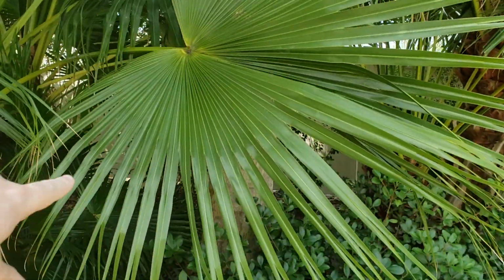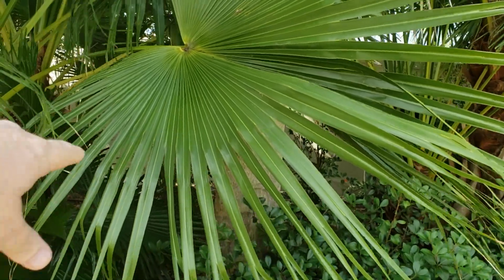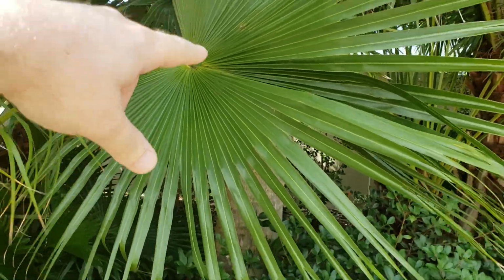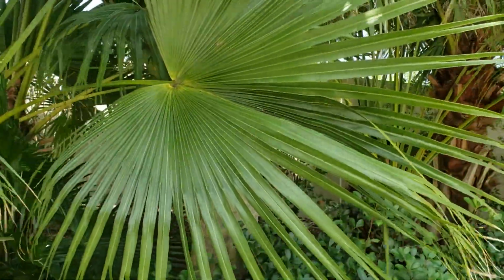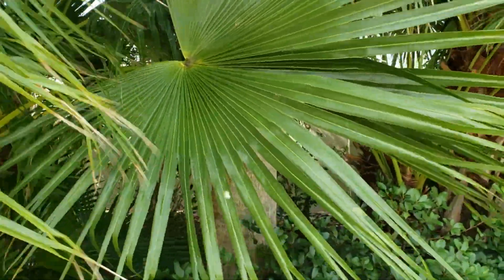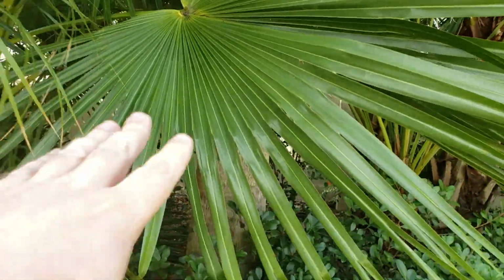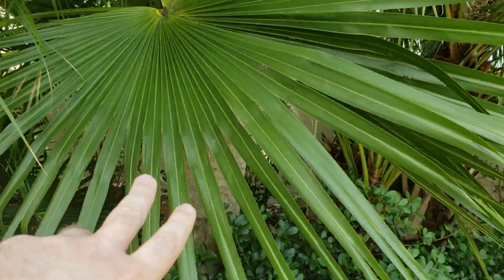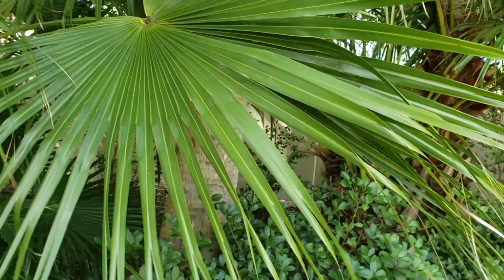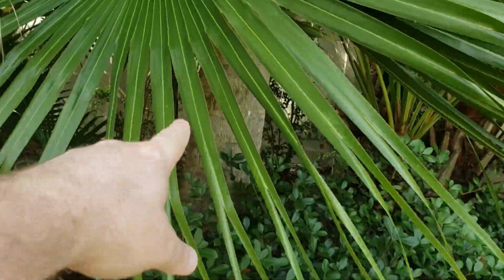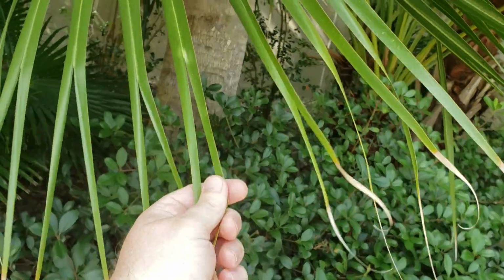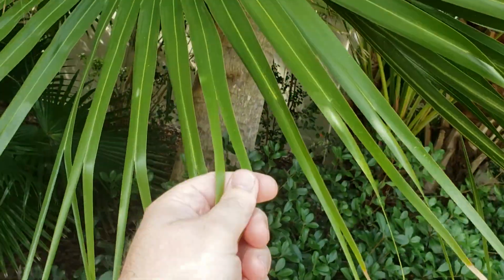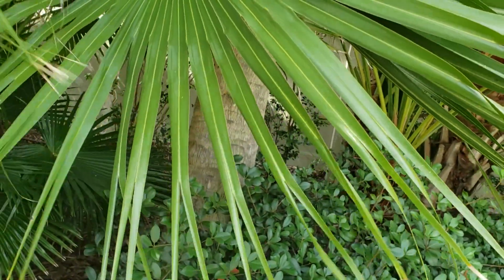Most of the mid-ribs do not bend, really, they're pretty level to one another. And it has a large glossy look about it. I don't know if you can see the glossiness, the shine is basically what I'm looking for right there. And you can see the prominent mid-ribs, these here. And the segmentation within the actual leaflets is fairly deep there.